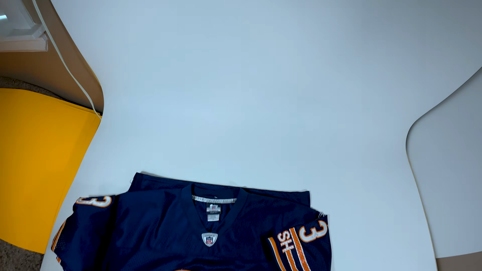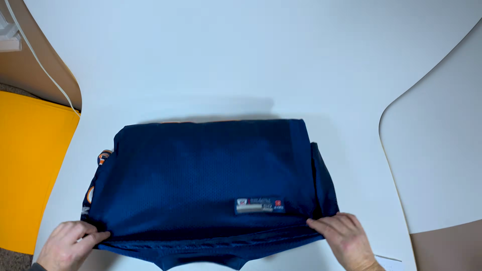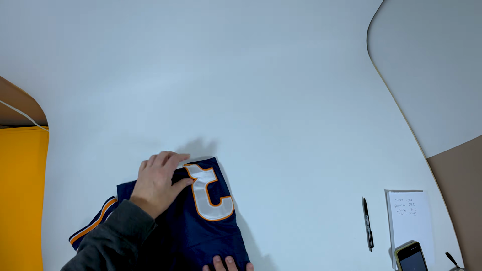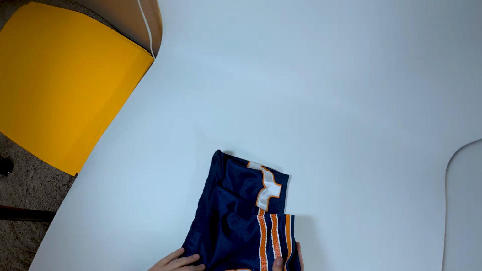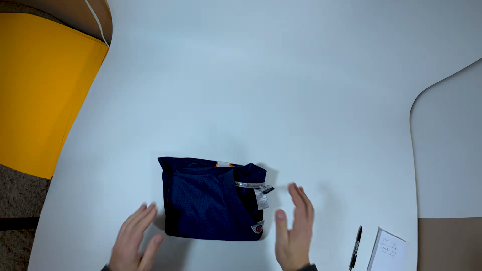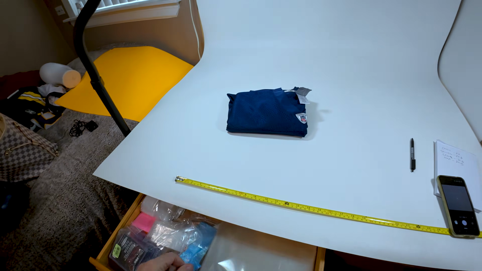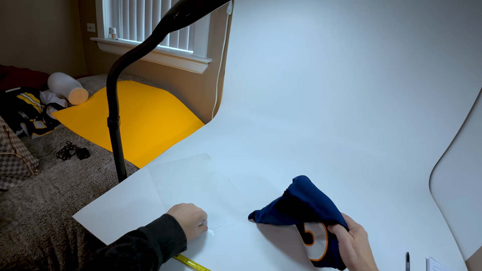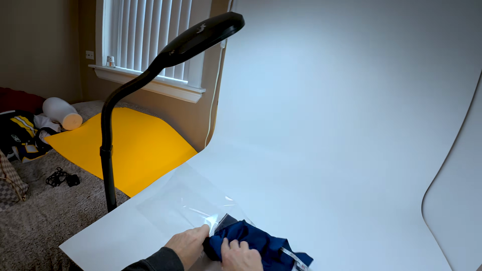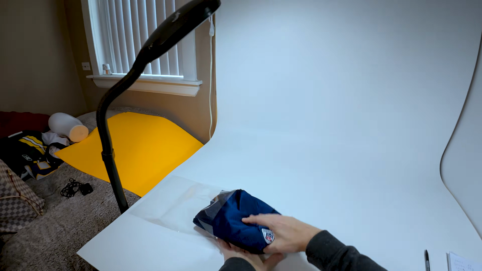This one I probably will put in a bag because it's not as bulky as that sweater, but it is kind of big. So the bags I have might not be big enough for it, but we're going to try. Yeah, that fits fine.